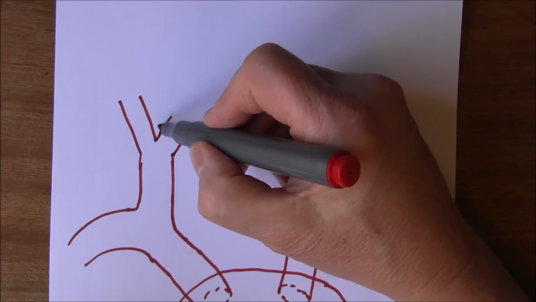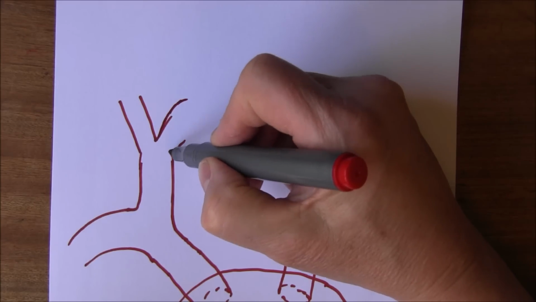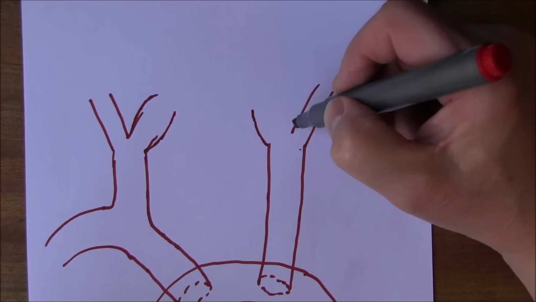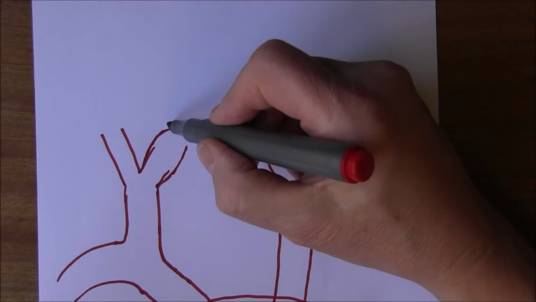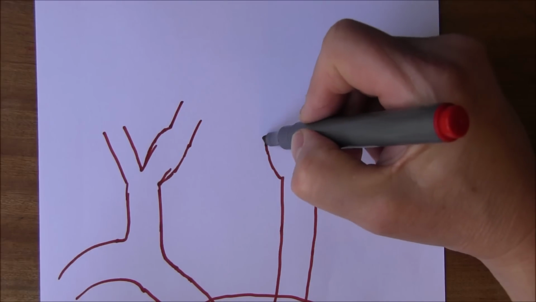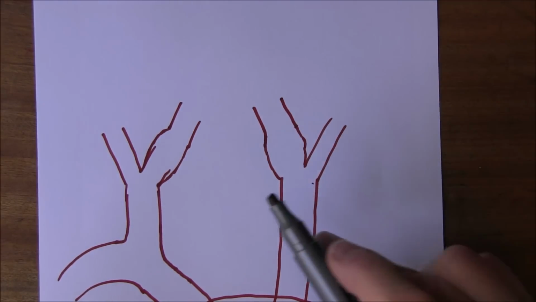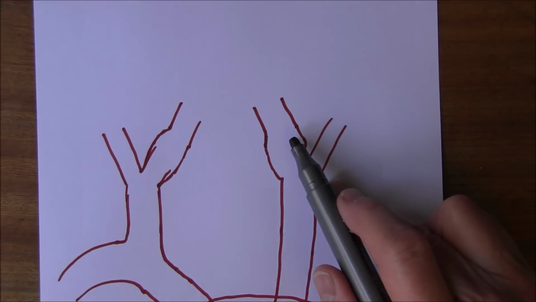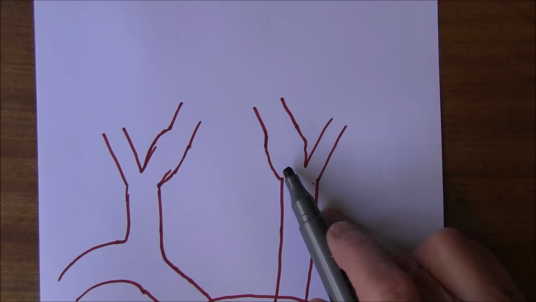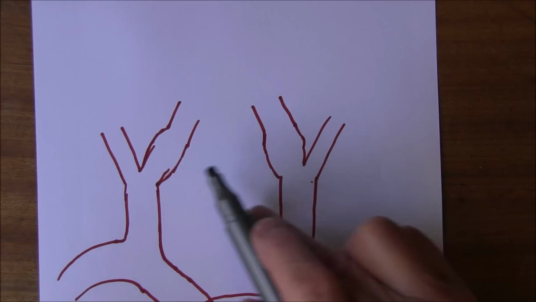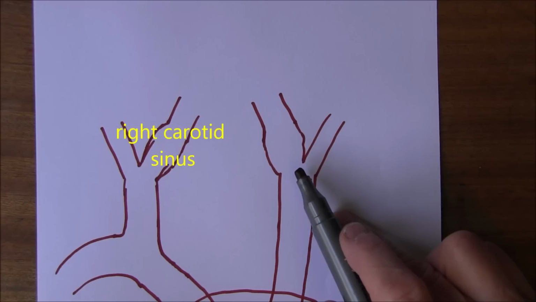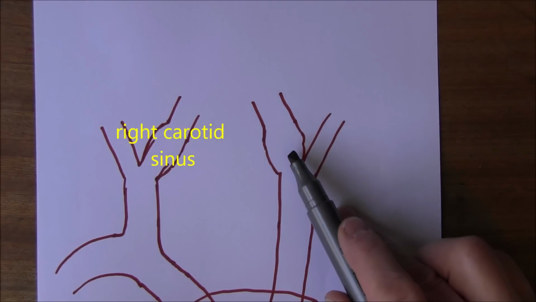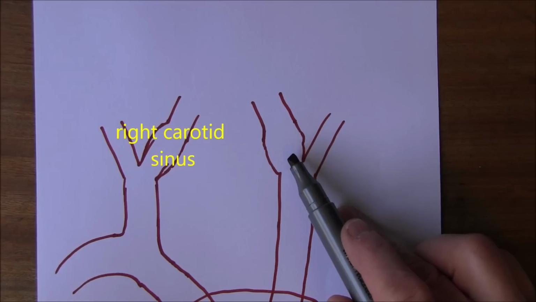Now, just after the internal carotid has divided off from the common carotid, there's a widened area like this. So there's a widened area before this artery carries on. And this artery actually carries on and goes through the base of the skull to take blood into the brain. And this widened area here in the internal carotid arteries on both sides is called the carotid sinus. So we have the right carotid sinus and we have the left carotid sinus.